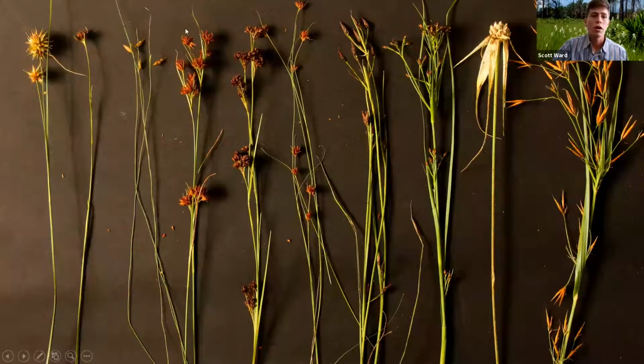So overall, many species often tend to look like this, where they have these sort of nondescript brown spikelets that are in these fascicles. But when you really start to break them down and tease apart the achenes, you can start to tell the differences.